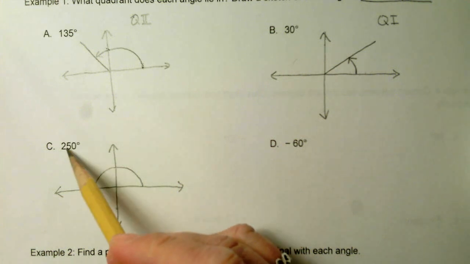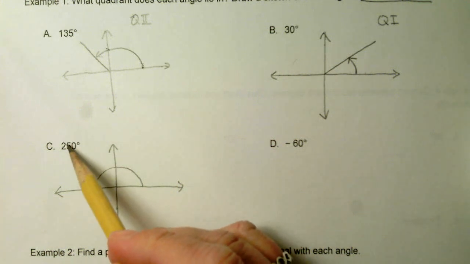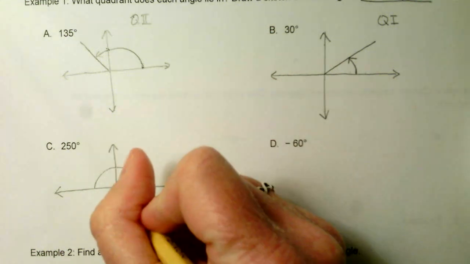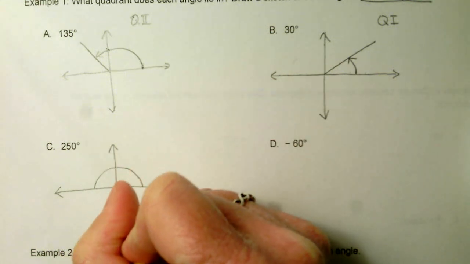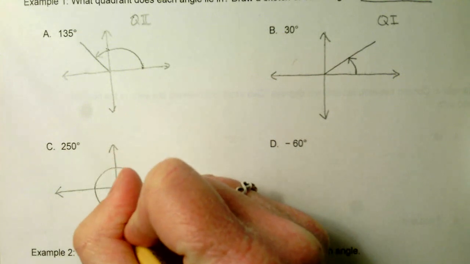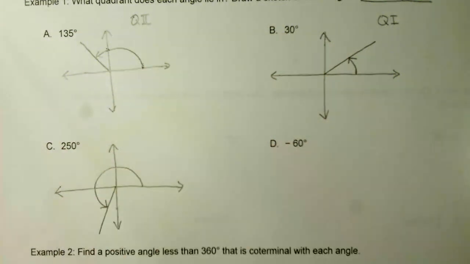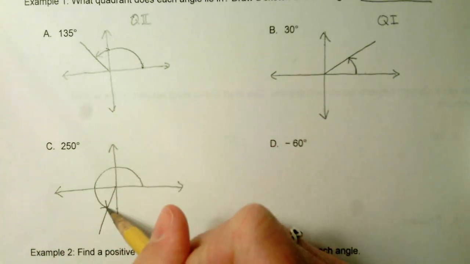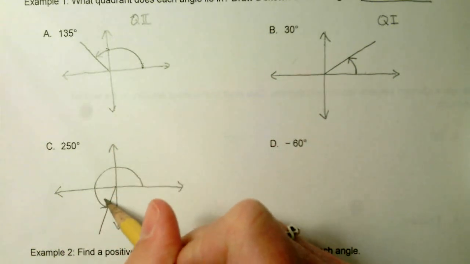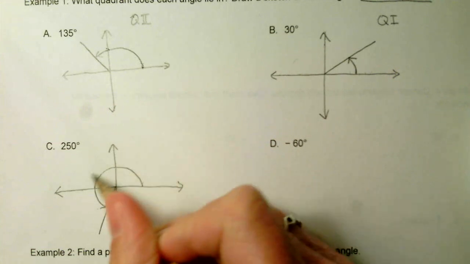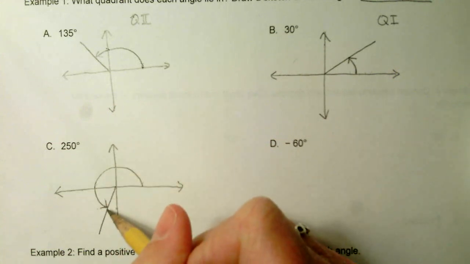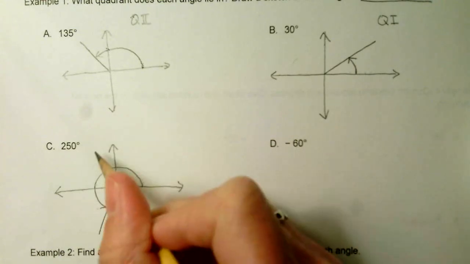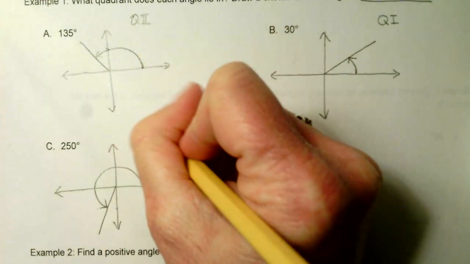So 250 is 70 degrees from 180. So I am going to estimate that about there. Again, it doesn't have to be perfect. Also, another thing I forgot to mention, I always draw an arrow at the end of my angle to show the direction that I was moving in. And I can see that here's quadrant 1, quadrant 2, and this is quadrant 3.